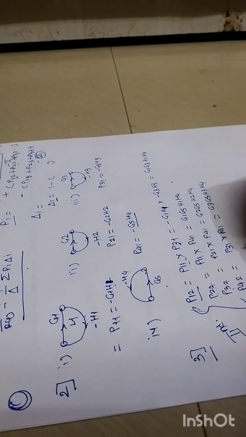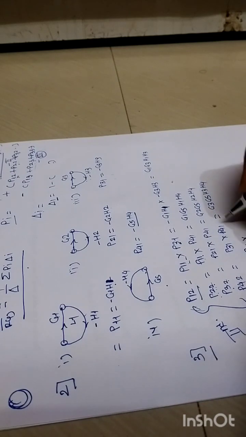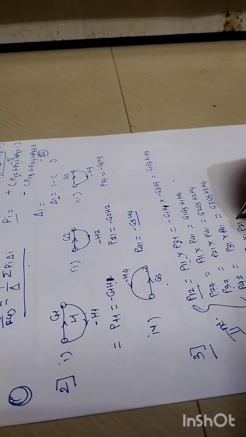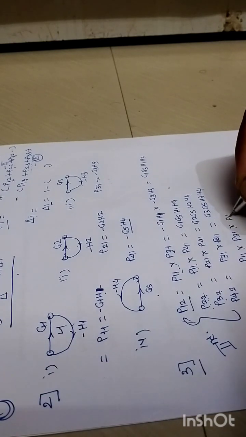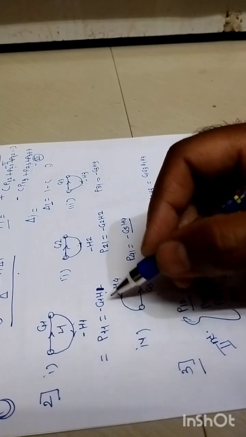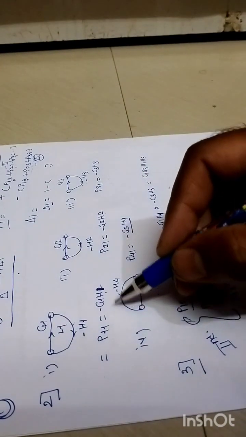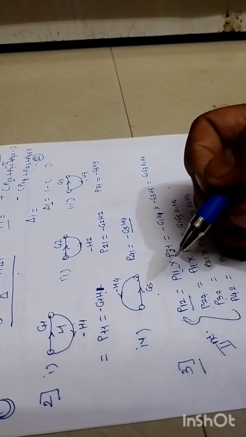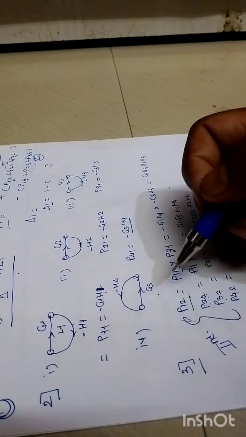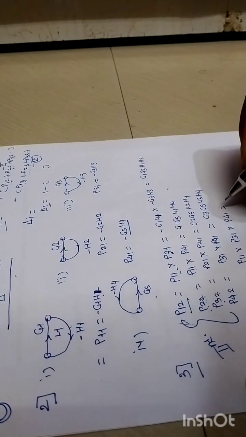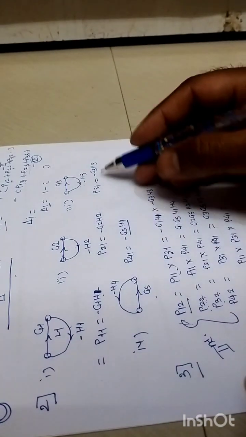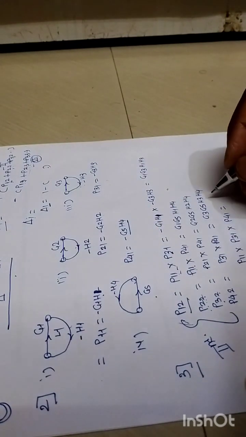So first three non-touching loops, in the sense loop number 1, loop number 3, and loop number 4. We need to multiply these loops, so it will become P11 into P31 into P41. Their gains are already tabulated. We need to multiply these gains, so it will become minus minus plus, and again it will become minus.